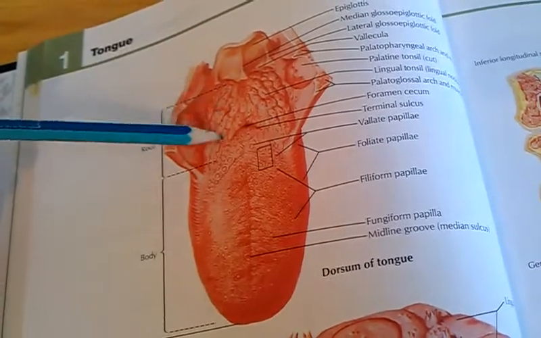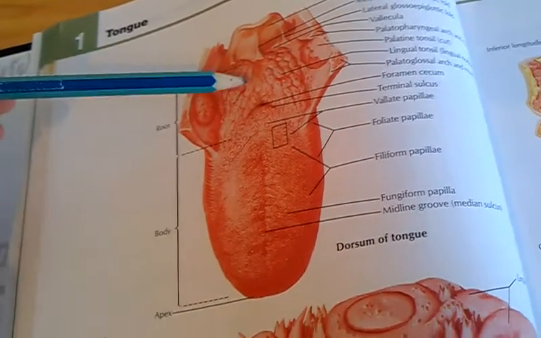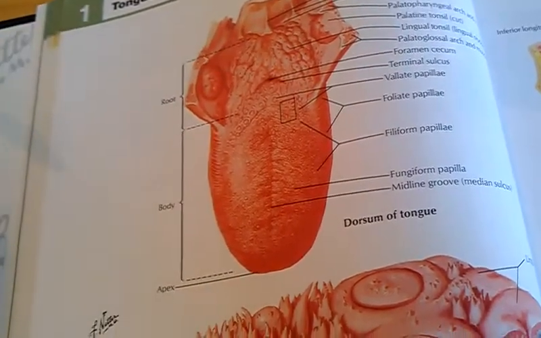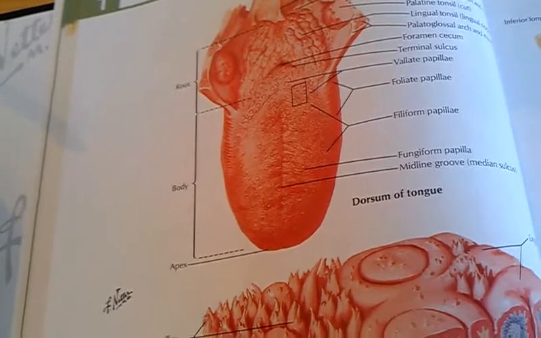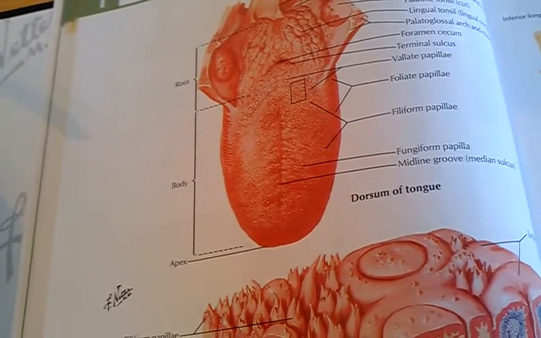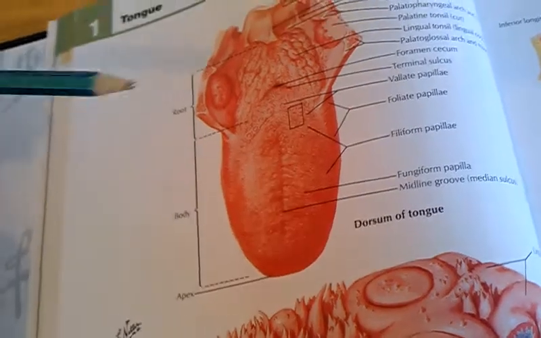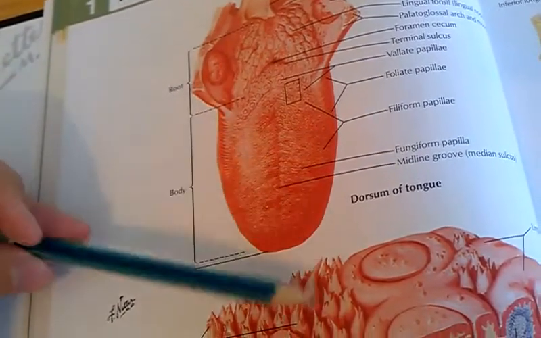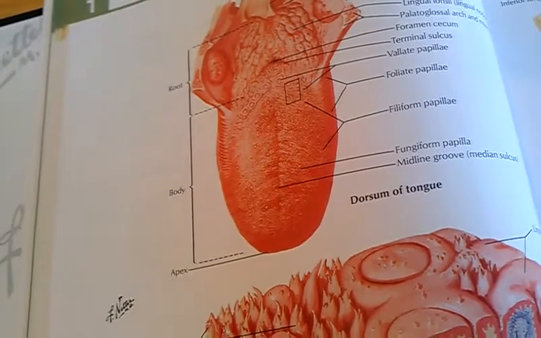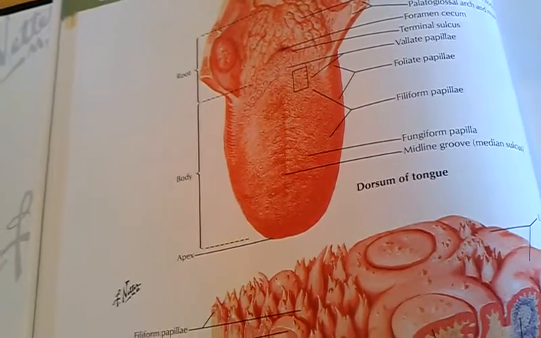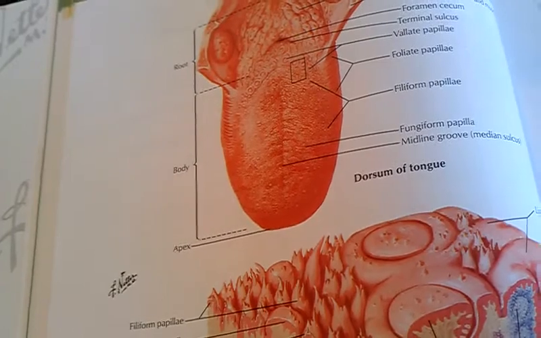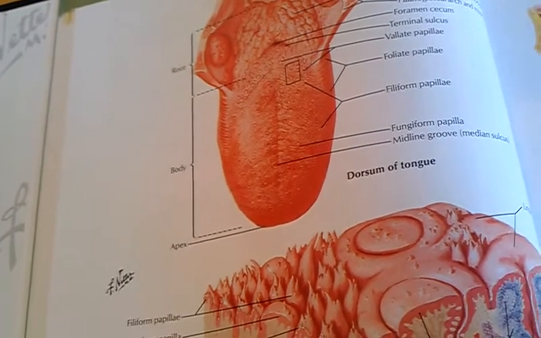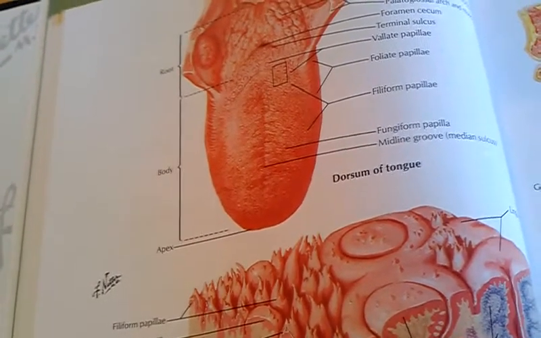Back here we have lingual tonsils and lingual glands. The dorsum has lingual papillae, while the inferior surface has no papillae at all. And it's connected to the floor of the mouth by the frenulum linguae.